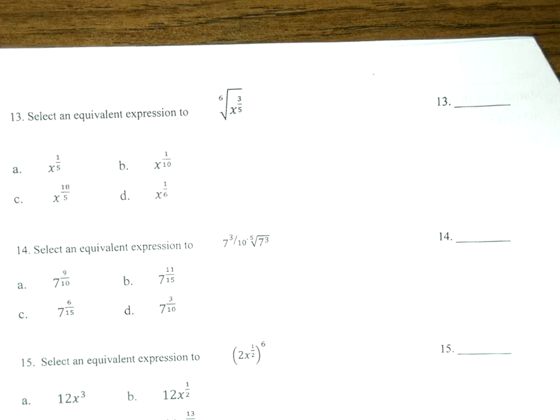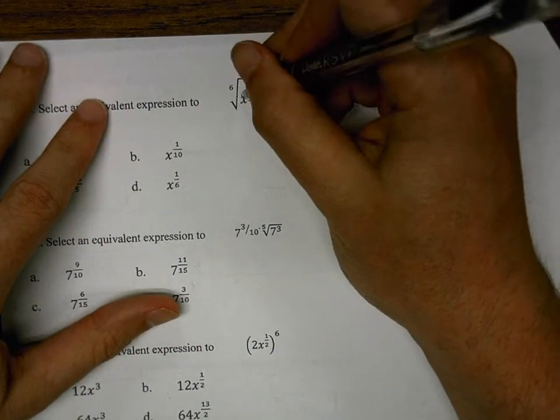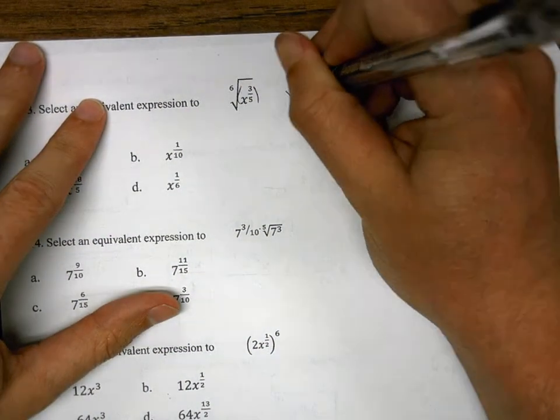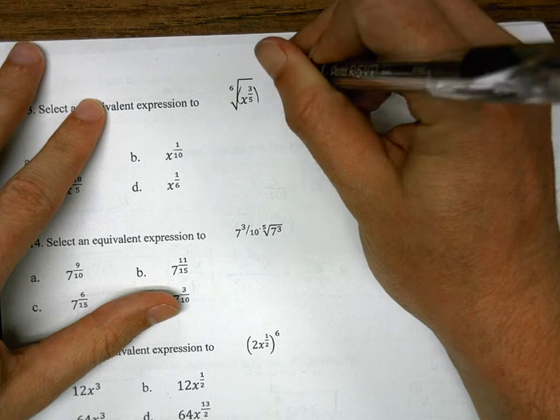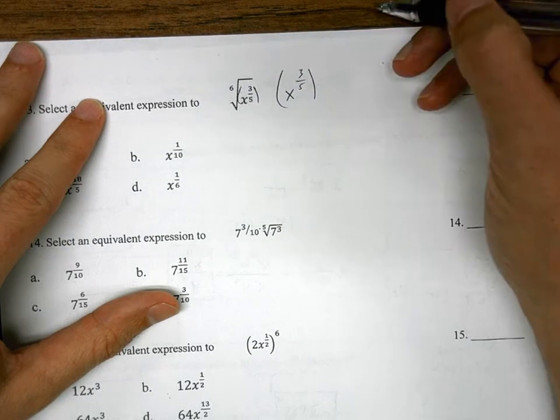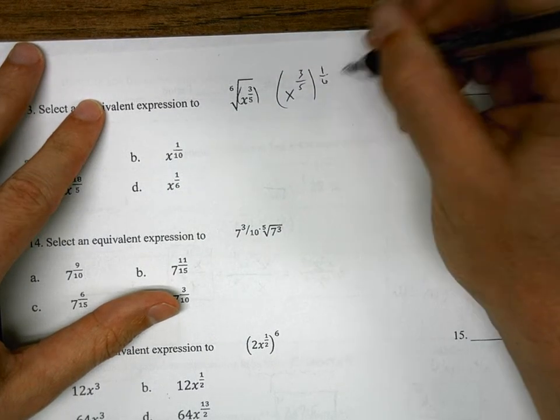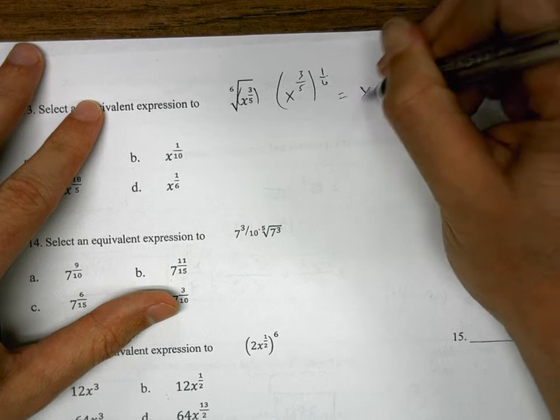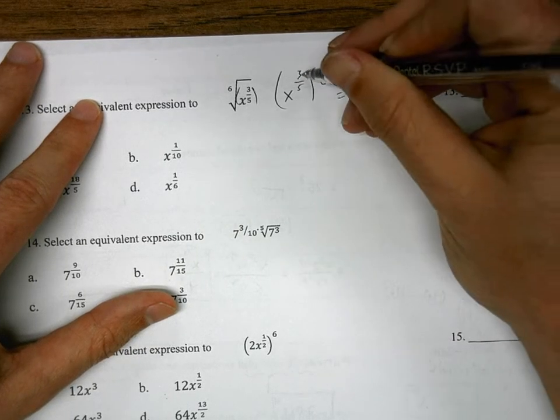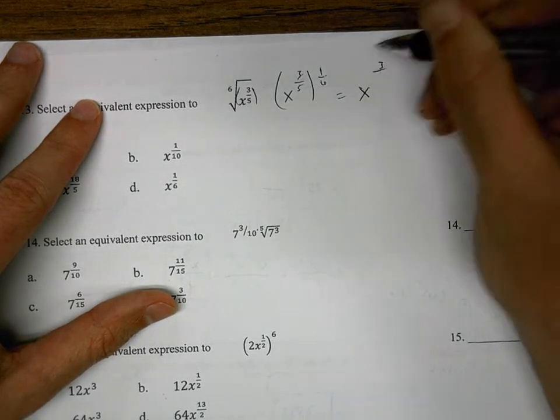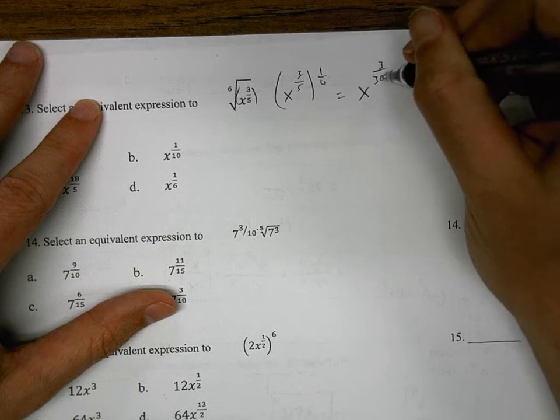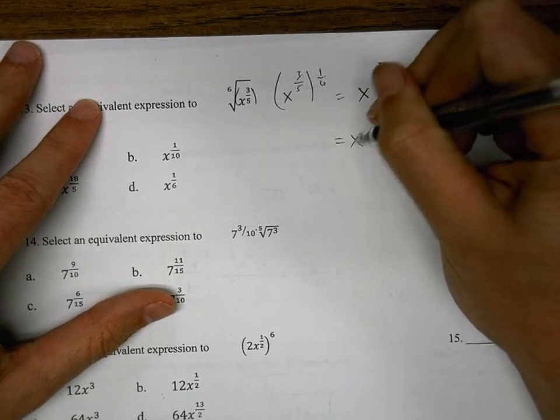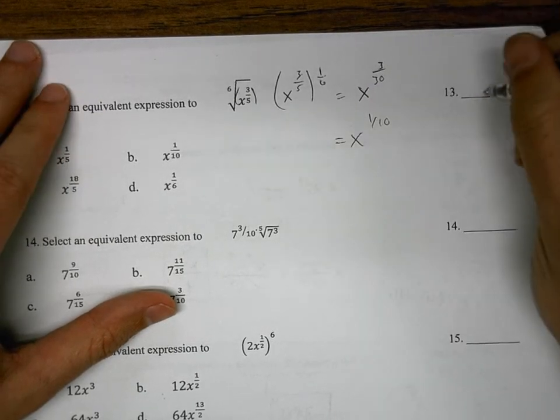Next page, when you have complex roots like this, put parentheses around everything underneath the root. So this is x to the 3/5 in parentheses, and the 6th root turns into the 1/6 power. Since they're separated by parentheses, you multiply. 3 times 1 is 3, 5 times 6 is 30, and 3 over 30 reduces to 1/10, which means your answer is B.